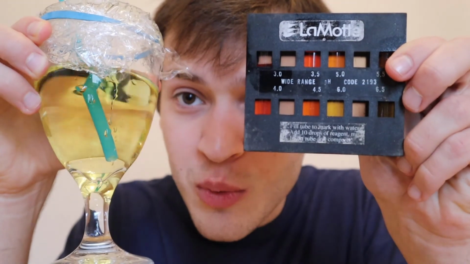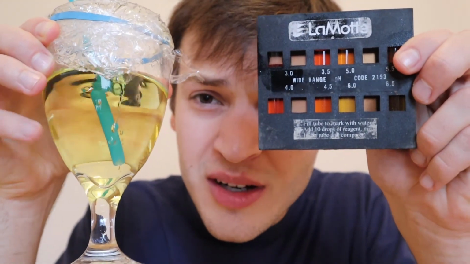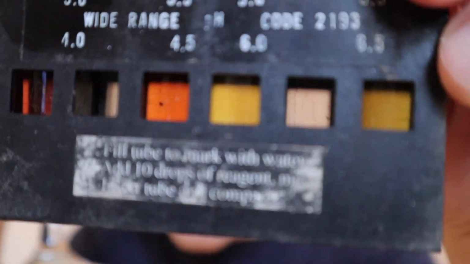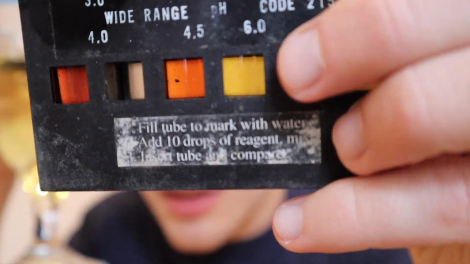That was, I'm gonna be honest, extremely boring, just blowing into this cup for 5 minutes, but it was worth it because you can see this water is now yellow. My pH indicator came with a legend that you can use to see what the pH is. The water in this cup pretty much matches this yellow right here.